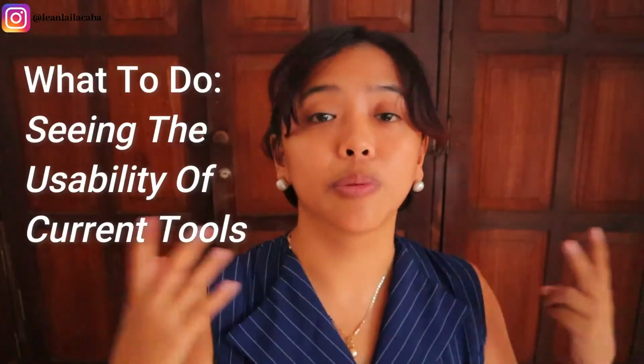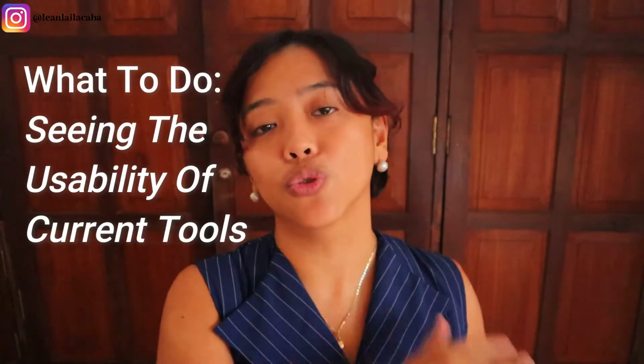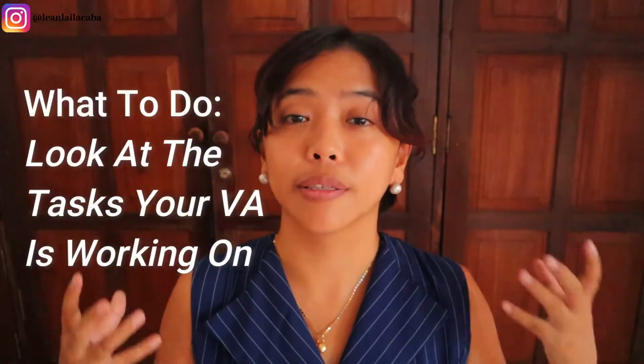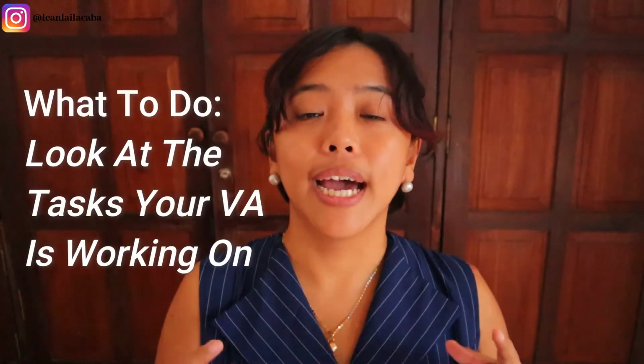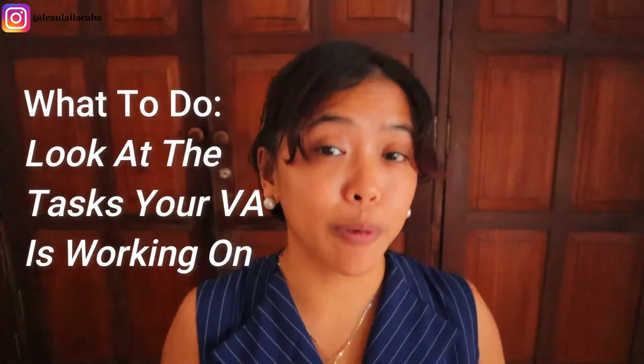Two, actually seeing the usability of the tools that you currently have. Before you add in any more tools inside of your business, you want to assess and actually see if they're being used. And then next, looking at the tasks and projects that your assistant is working on and actually seeing if they have the right tools to keep moving forward, especially without you. Is of course making sure that you're working with the person who's actually going to be using the tools, rather than just assuming that it's going to be the best for them.